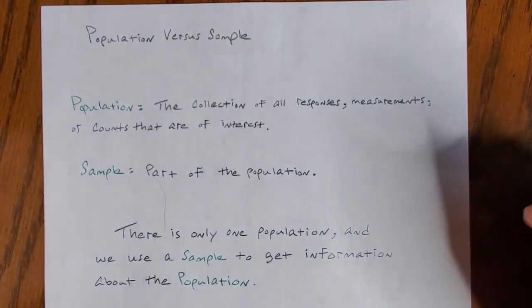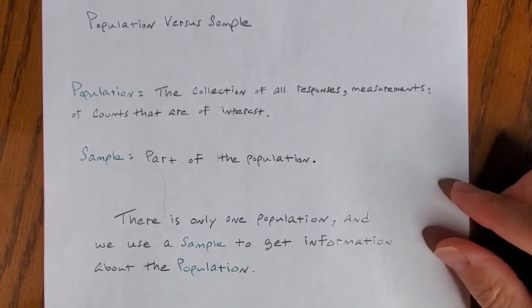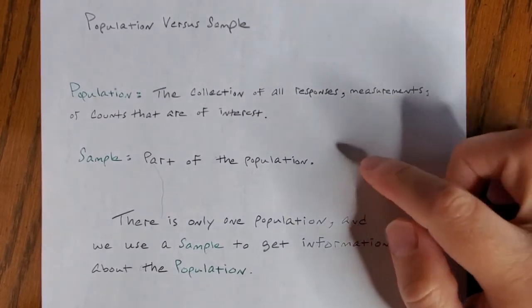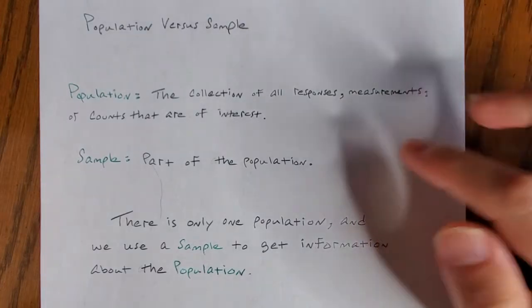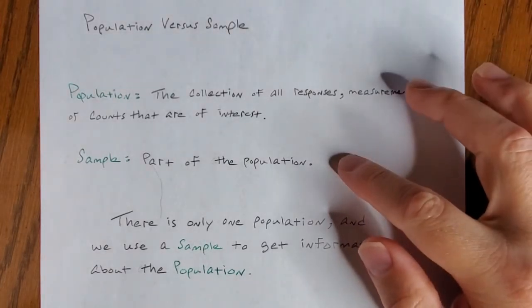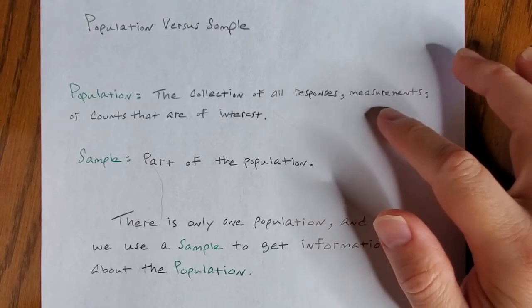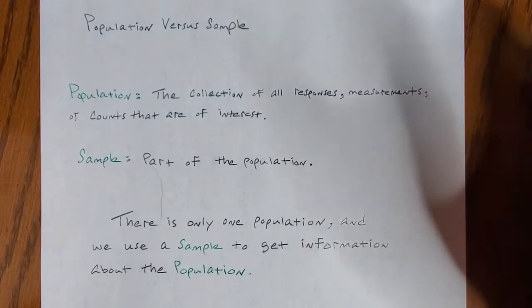So there's a science to using samples to learn something about populations. Ideally, the sample needs to represent the population. It needs to be like the population. Let me give you an example.